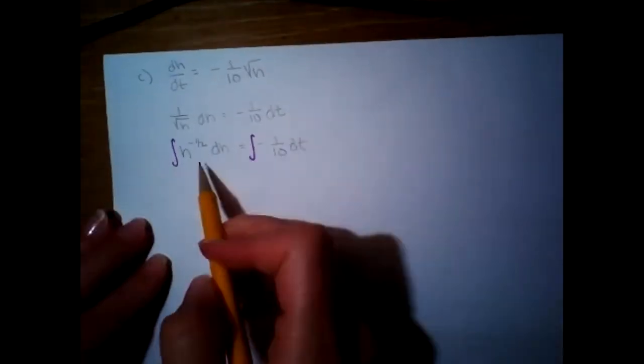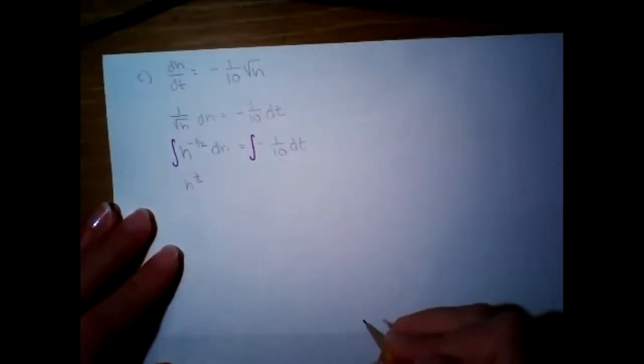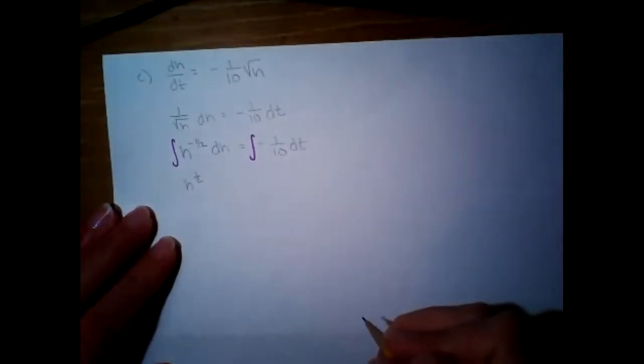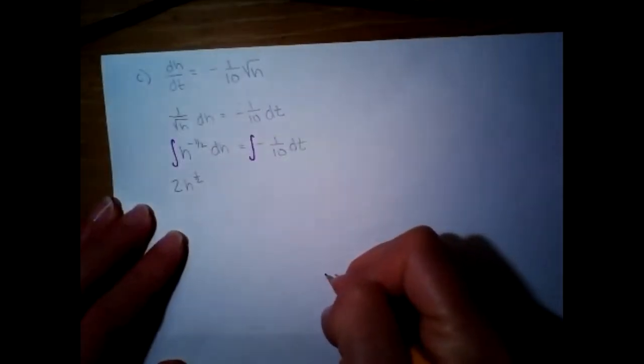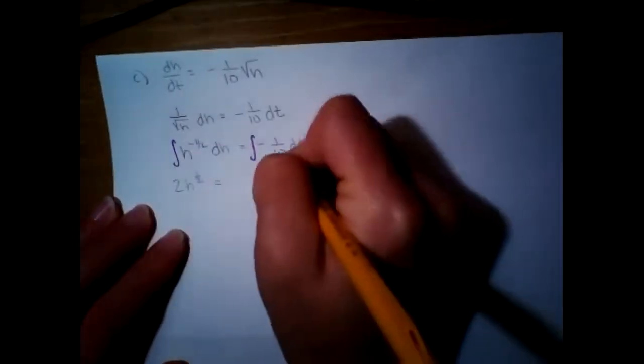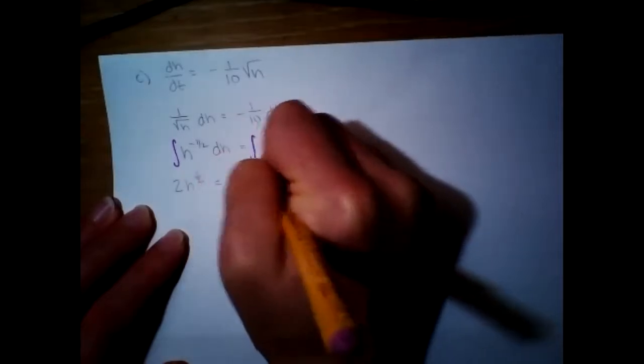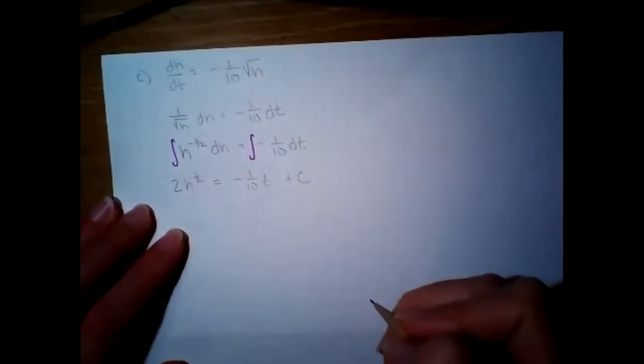All right. Antiderivative. We're going to add 1 to the power. So -1/2 plus 1 would be +1/2. So that's cool. It's not negative anymore. That's good. You add 1, and then you're going to put the reciprocal of that out front. So 2h to the 1/2. Over here, the antiderivative would be -1/10 t plus a constant.